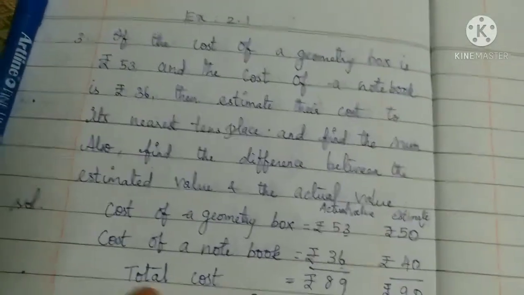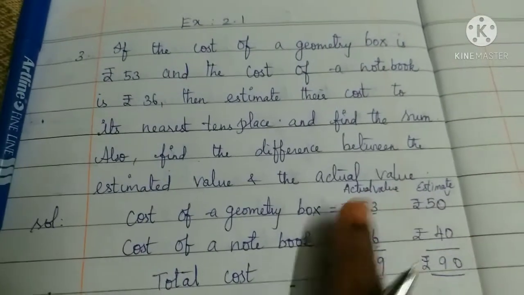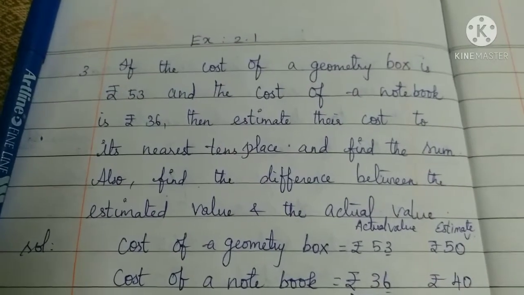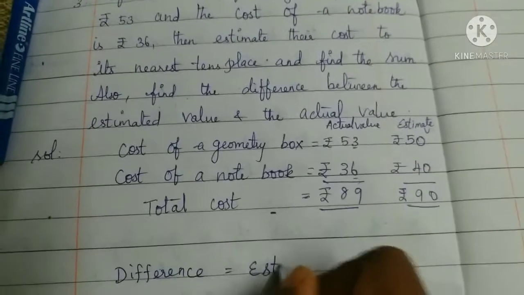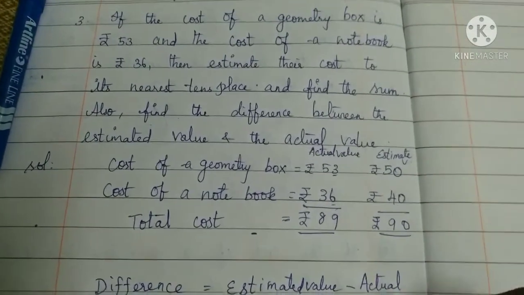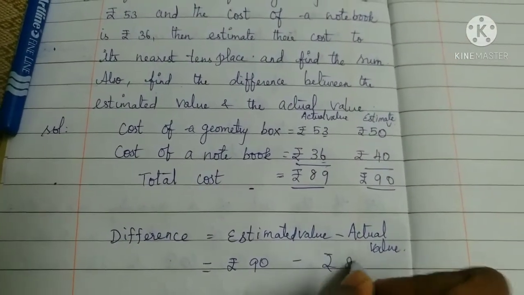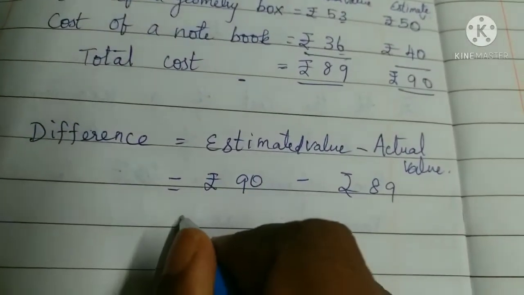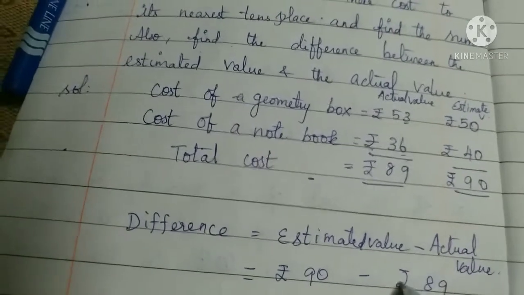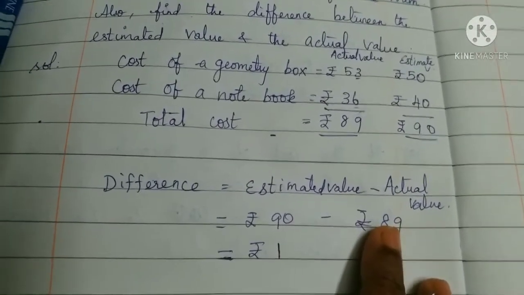In the question, after finding the total cost, we have to find the difference. If it is difference, we have to subtract. So difference means we have to subtract both answers. So difference is estimated value minus actual value. I am writing the estimated first because the estimated value is bigger. So rupees 90 minus rupees 89. How much is the difference there? It is rupees 1. So the difference is 1 rupee. So estimated value is 1 rupee greater than the actual value.